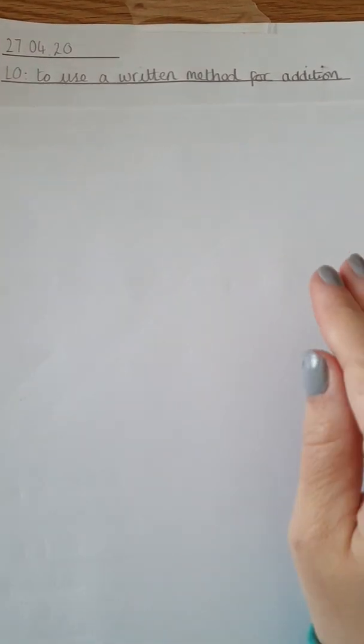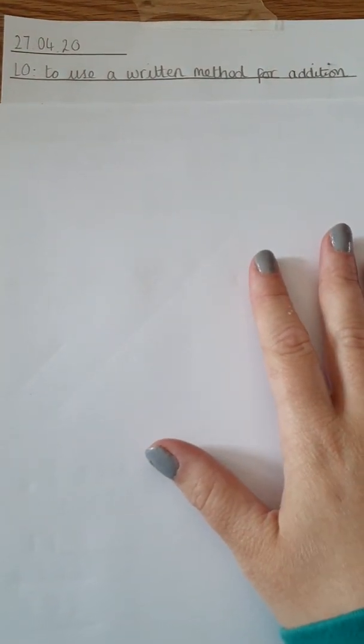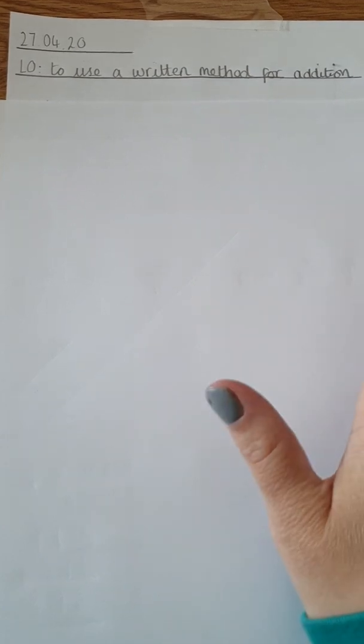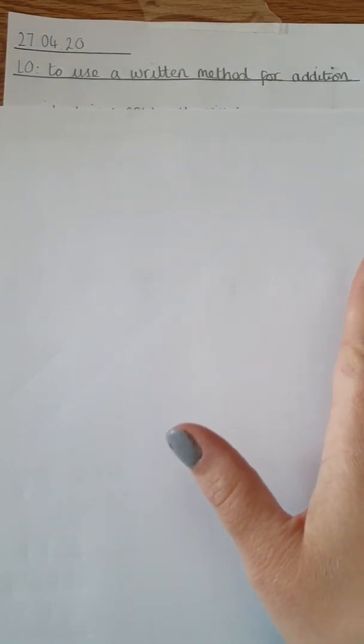Right, what we're going to do today is look at using the written method for addition. You should have already done your starter, which involved rounding numbers to the nearest 10 and 100. And hopefully you remembered the key rules that if it's 5 or above, you round up, and if it's 4 or below, you round down, okay? So we're going to look at the written method for addition, which would be column addition. We're going to look at a couple of word problems and a couple of missing number problems, okay?